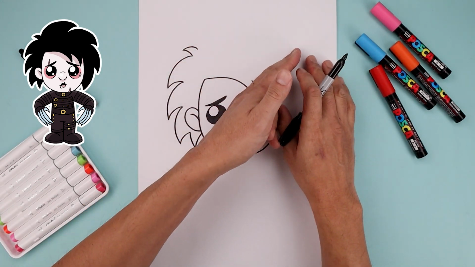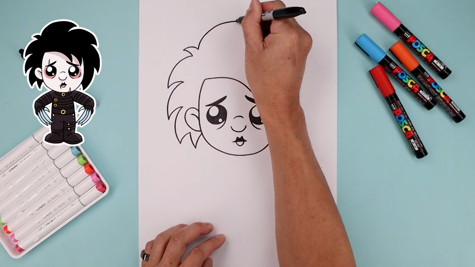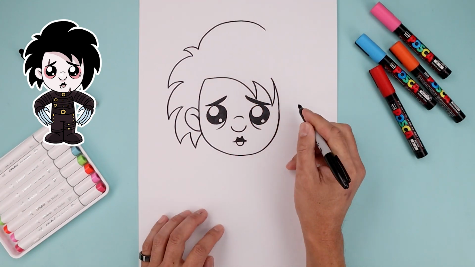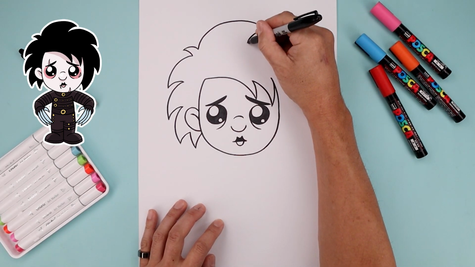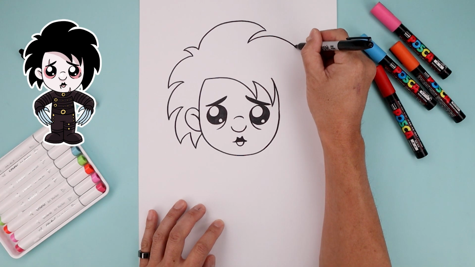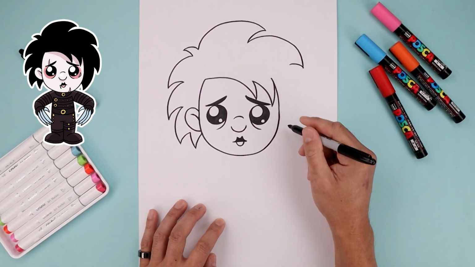Now I want to brush the hair over towards the right side. So let's start up here, starting with the main one going up across the middle, and then down, and pull that back in. Let's add another one, going all the way around, and then down, and then again, pulling that in.